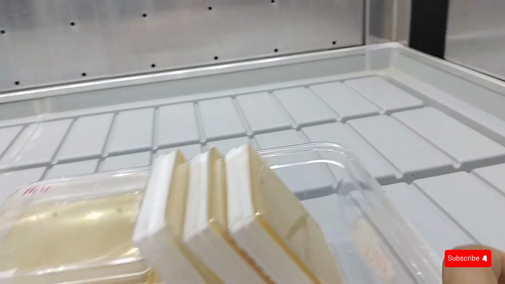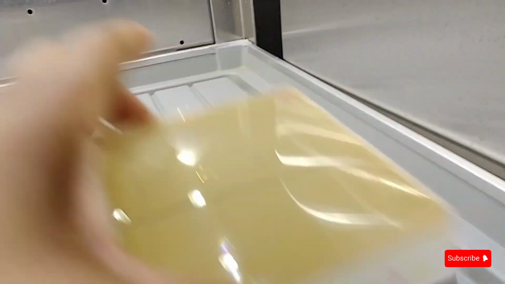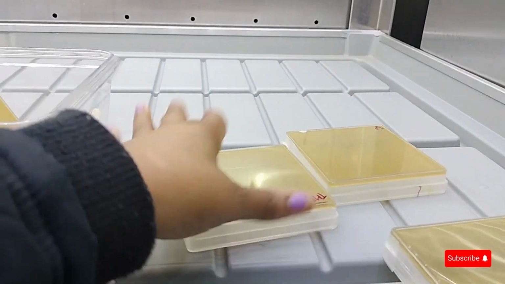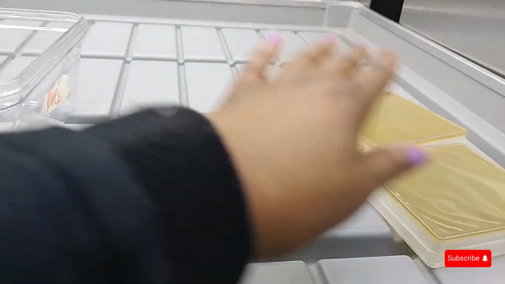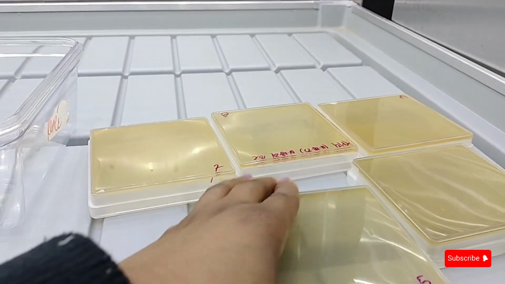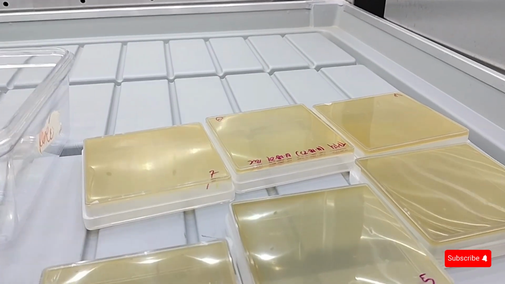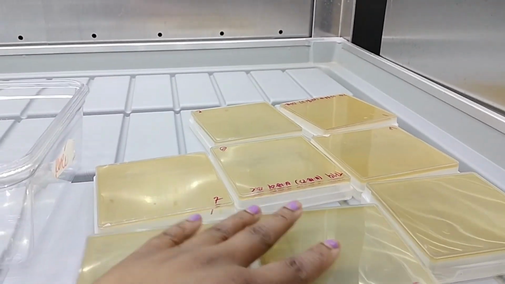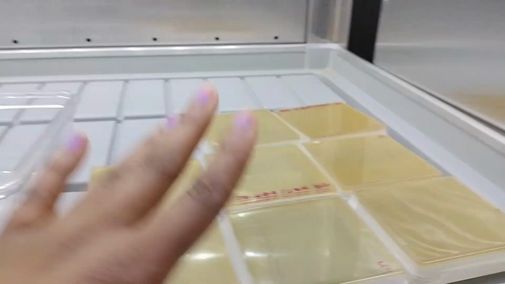So because the fuse is out in the incubator that I usually use, I'm going to put them here in the growth chamber, the same conditions, and I'll collect them next week. Okay, bye.